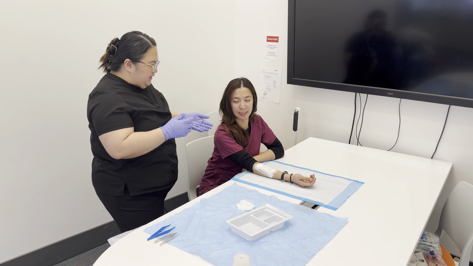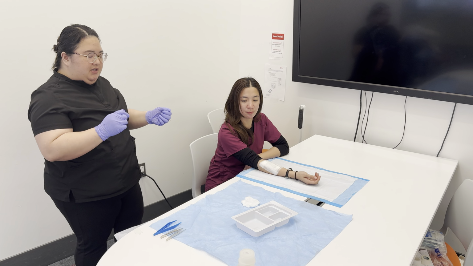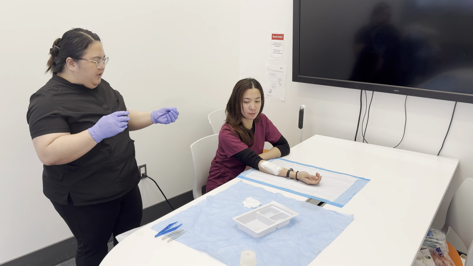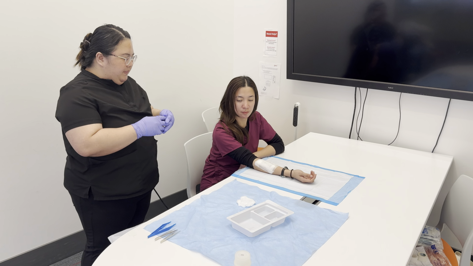Are you comfortable right now? Do you feel any pain? And make sure that, assuming the patient is lying in bed, the bed is in the lowest position, and the call bell is within the reach of the patient. And now this is the end of my wound dressing.